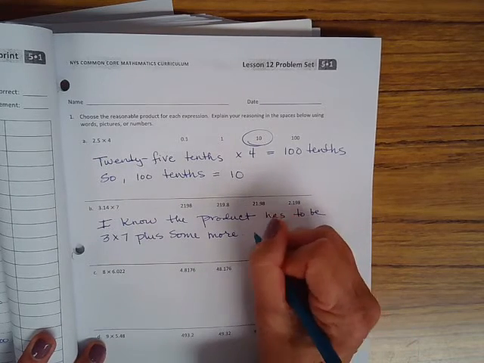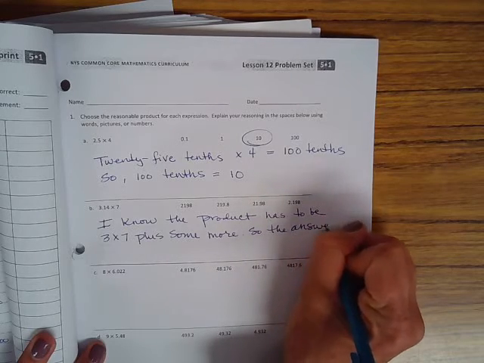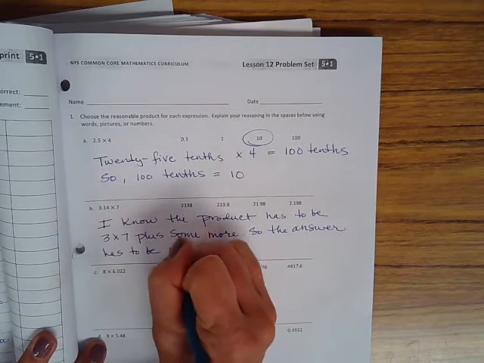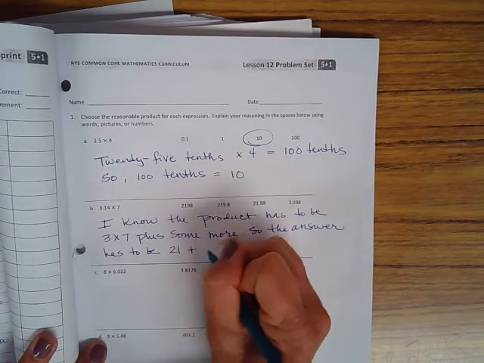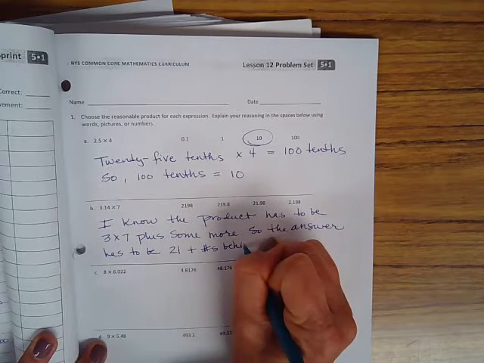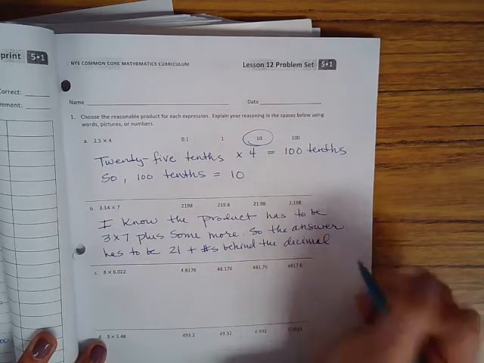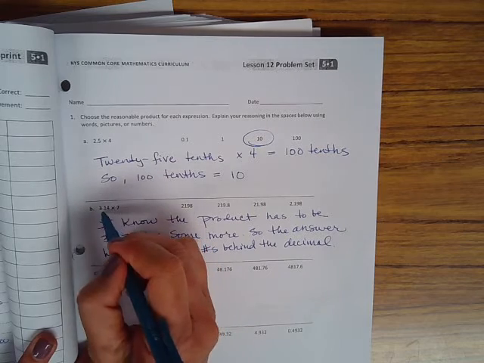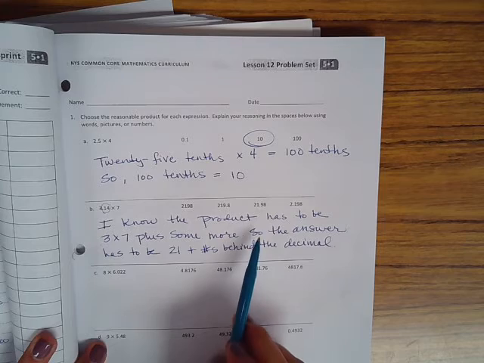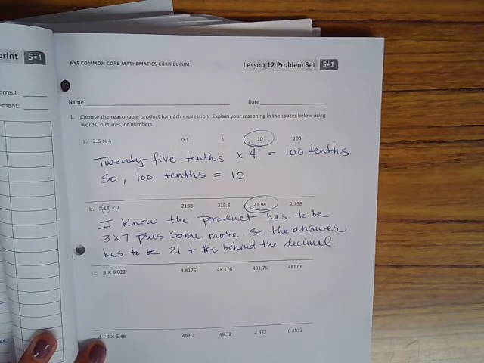So the answer has to be 21 plus numbers behind the decimal. Now, because this number has 2 numbers behind the decimal, that means your answer is going to have 2 numbers behind the decimal. So our answer has to be that.